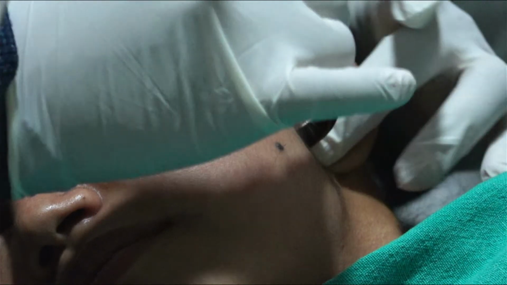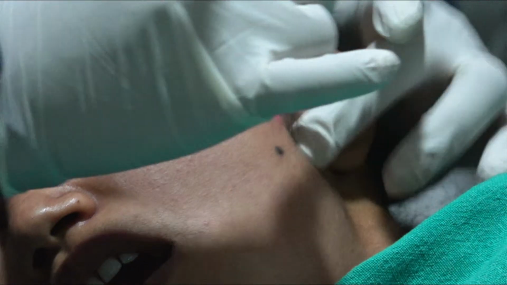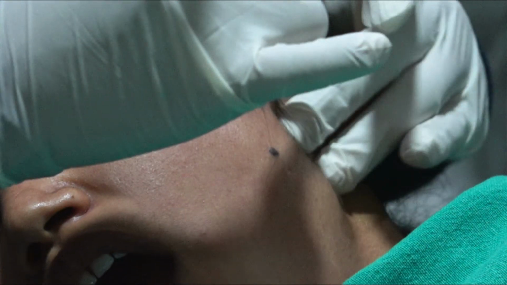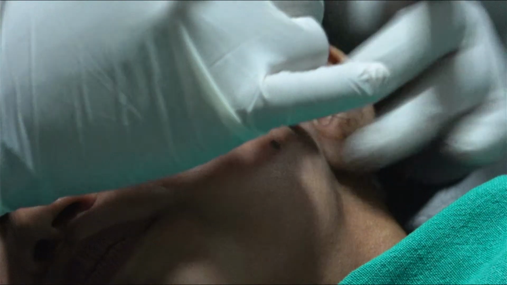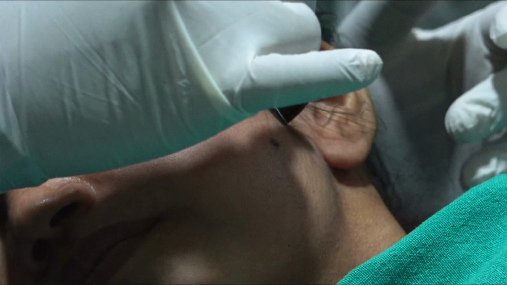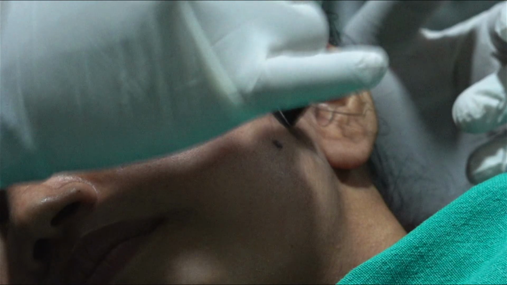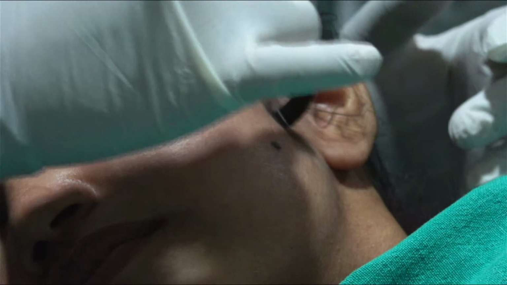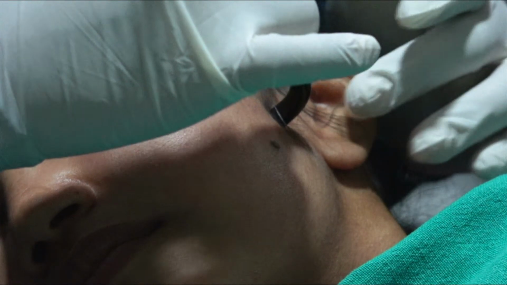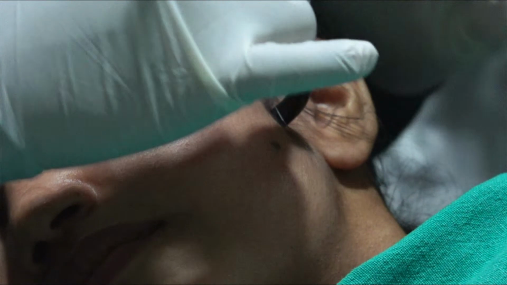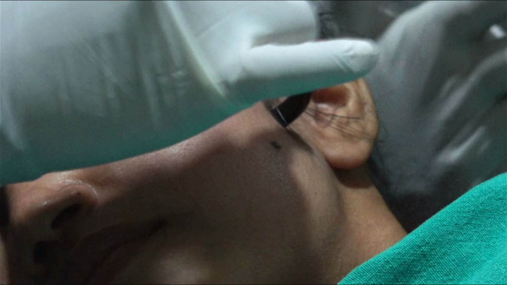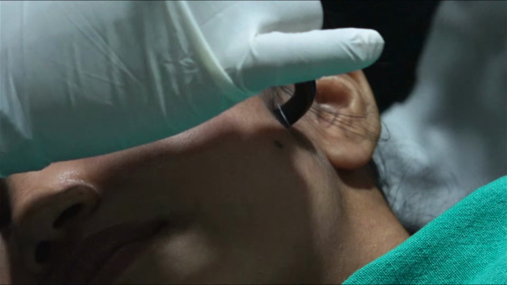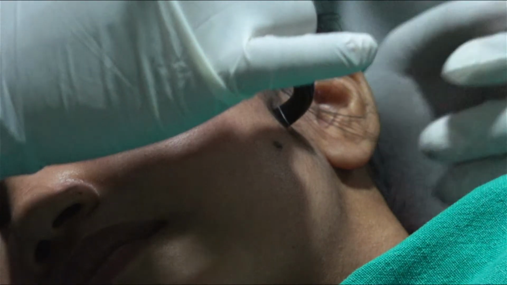Slightly open your mouth. Open. Yeah. Close. Yes. Start. In case of hypersensitivity or TMJ pain or any pain, the patient will tell you immediately that the pain has been reduced. I tried putting ice cubes in the patient's mouth after treating a case of hypersensitivity also.